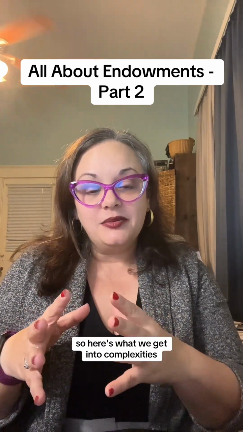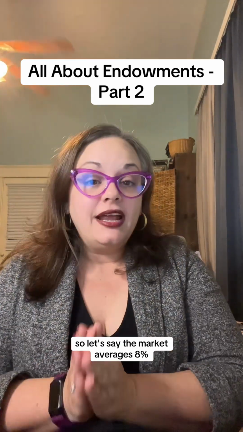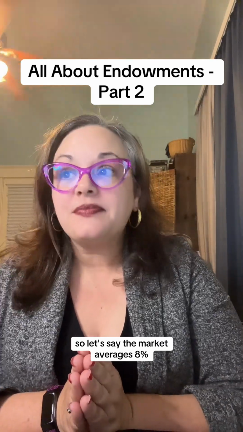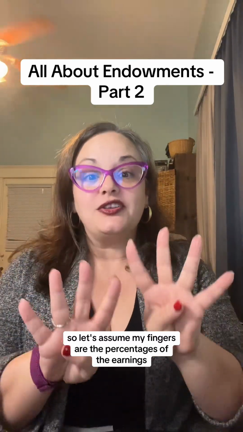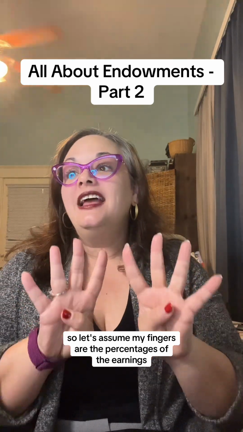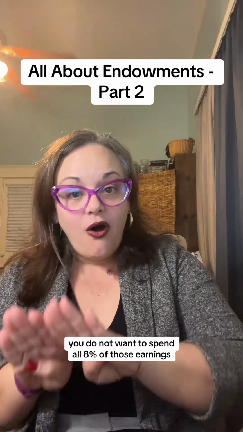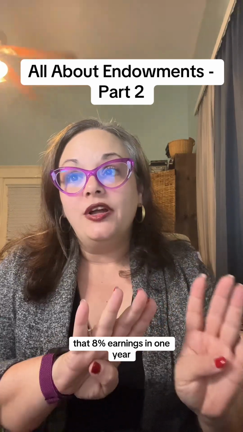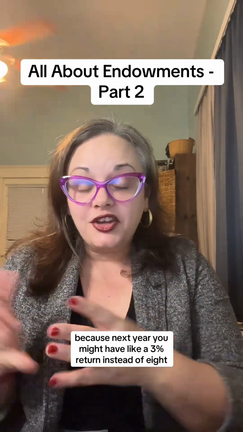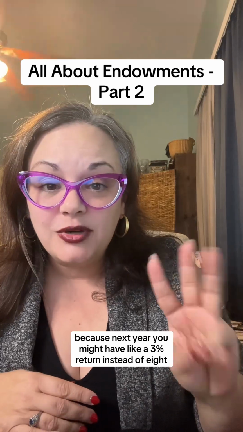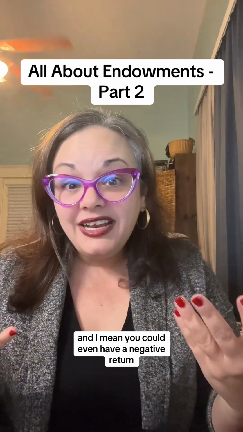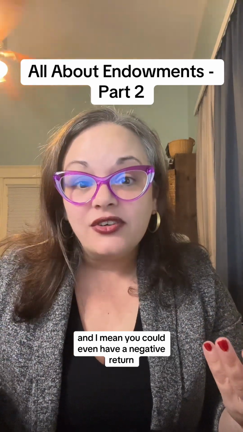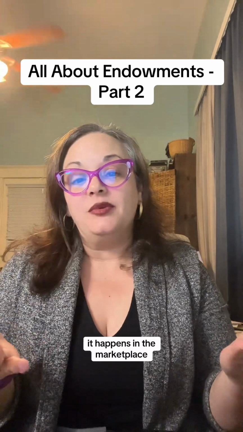So here's where we get into complexities. Let's say the market averages 8%. Let's assume my fingers are the percentages of the earnings. You do not want to spend all 8% of those earnings in 1 year, because next year you might have like a 3% return instead of 8. And I mean, you could even have a negative return. It happens in the marketplace.